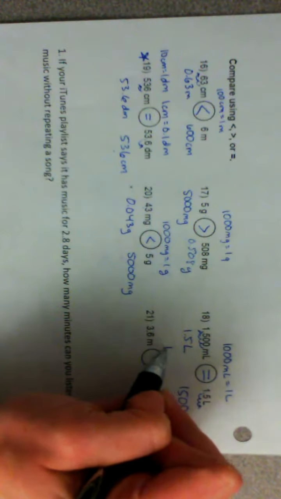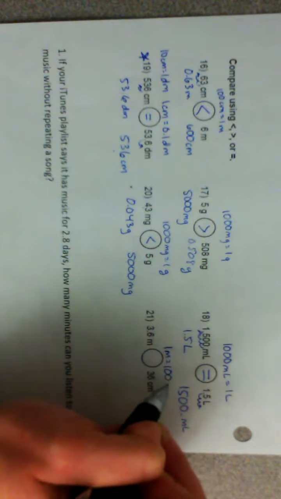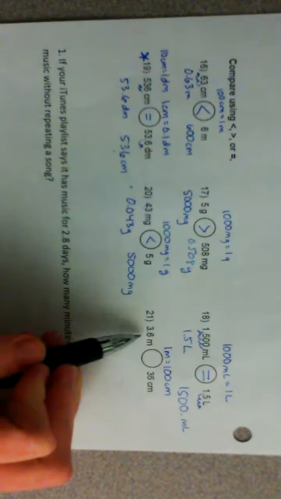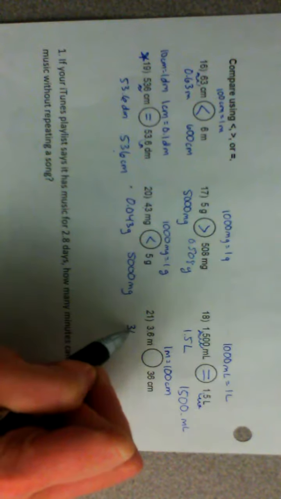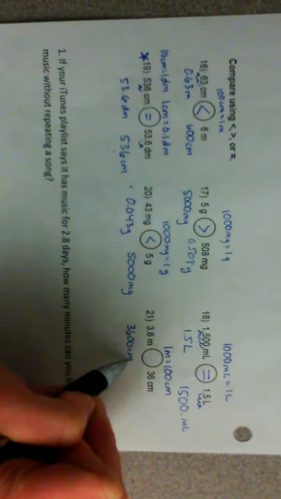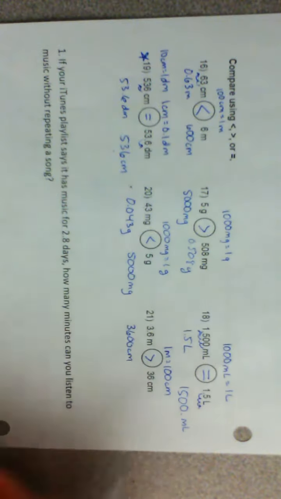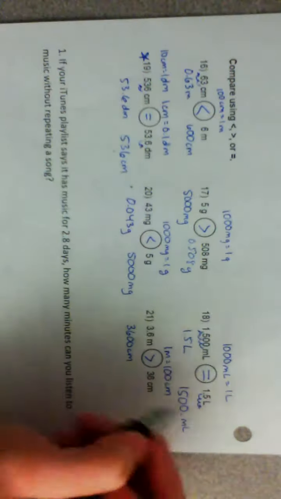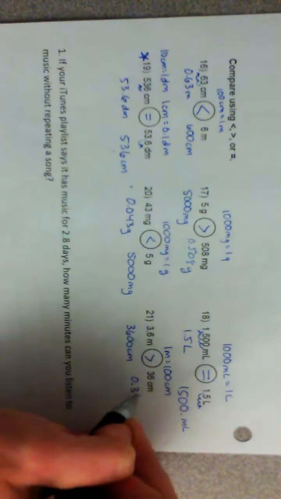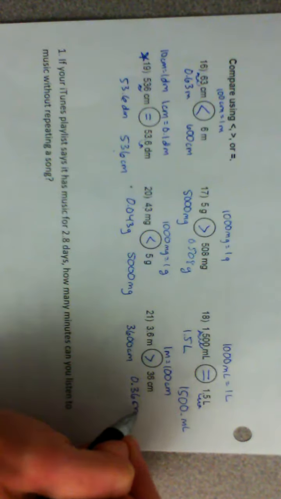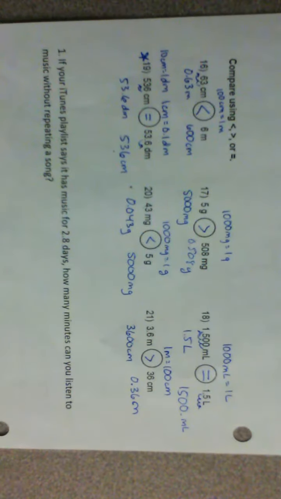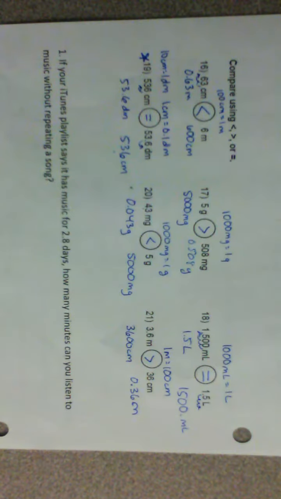And here, I know that 1 meter has 100 centimeters. So I can multiply this by 100. And I know that 3,600 is bigger than 36. Or I could divide that by 100 and get 0.36 meters. I'll do part 3 below in another video.